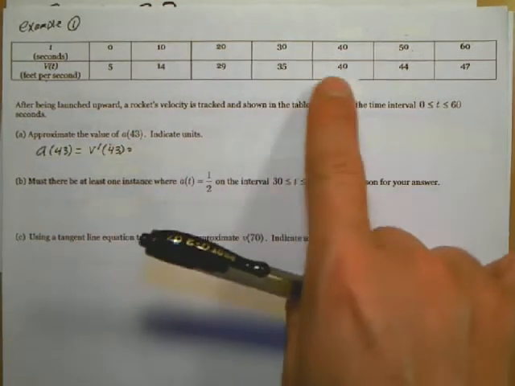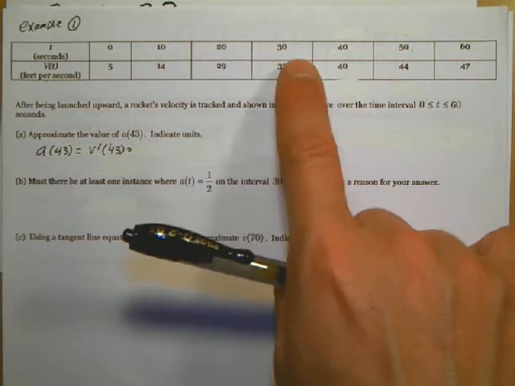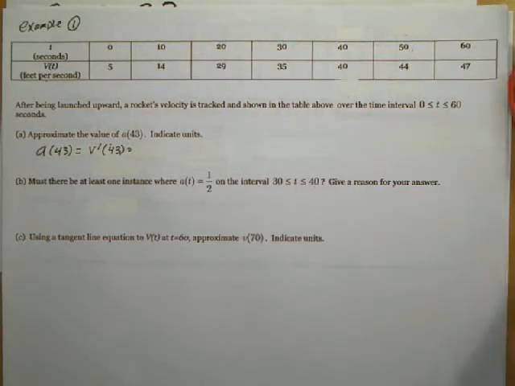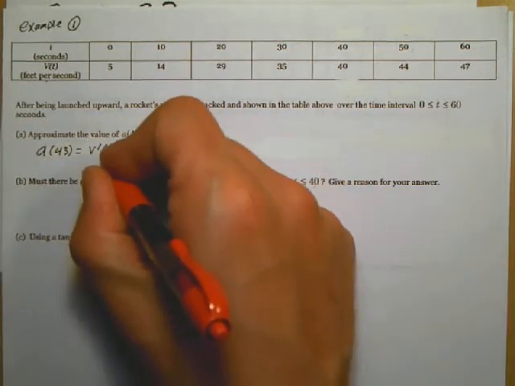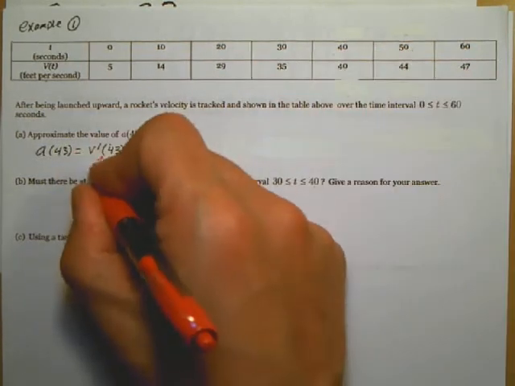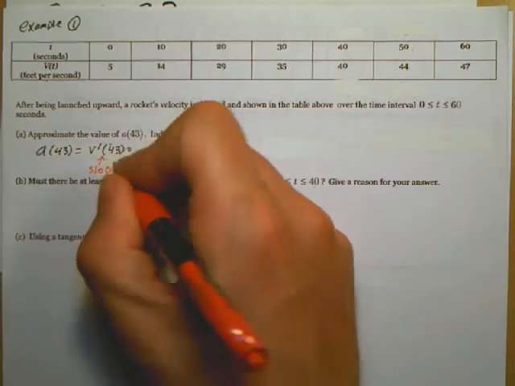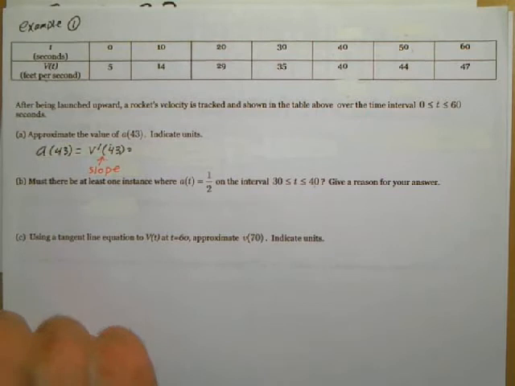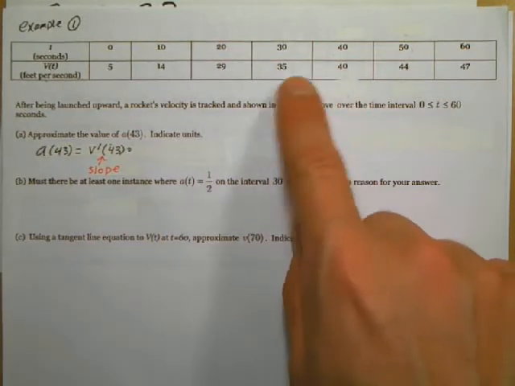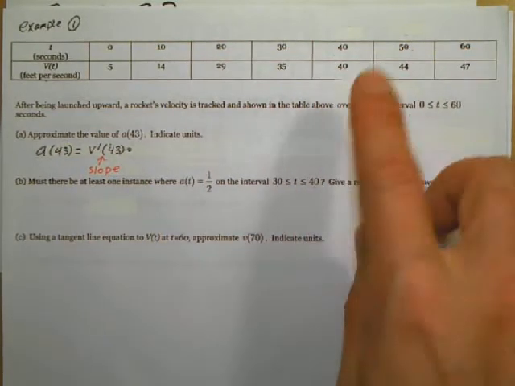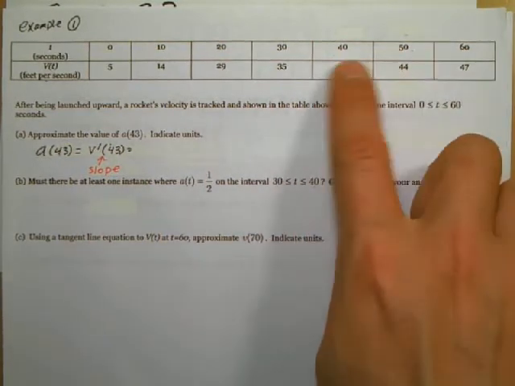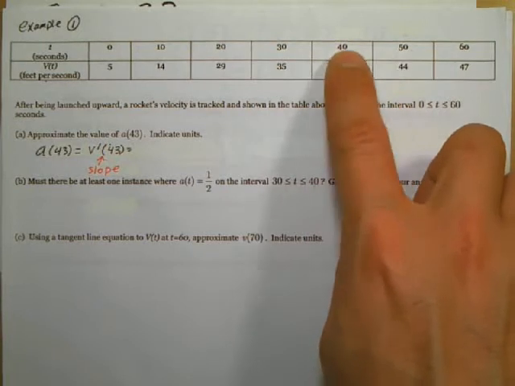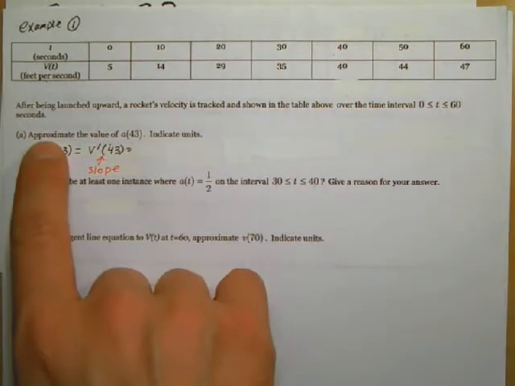So I'm going to find the first derivative of velocity at 43. But notice 43 isn't listed on here. It skips over, it only goes by 10. So we have to go back to the initial definition of what a derivative was, and that's basically finding the slope. So I have to find the slope of where 43 would be. 43 is in between 40 and 50. So I'm going to find the slope that connects 40 and 50, and that's what I'm going to do to approximate it.